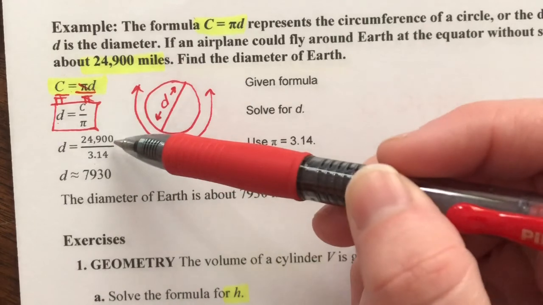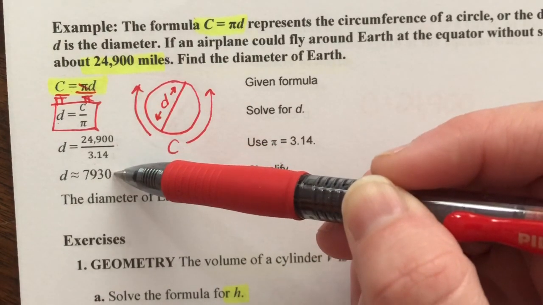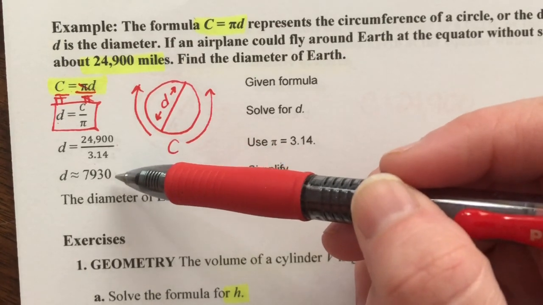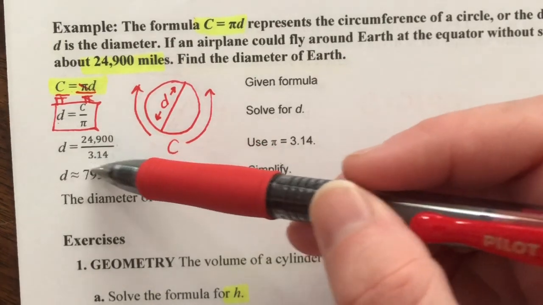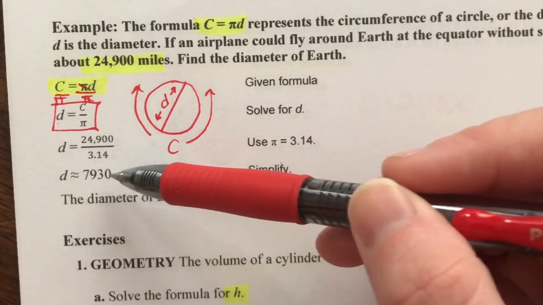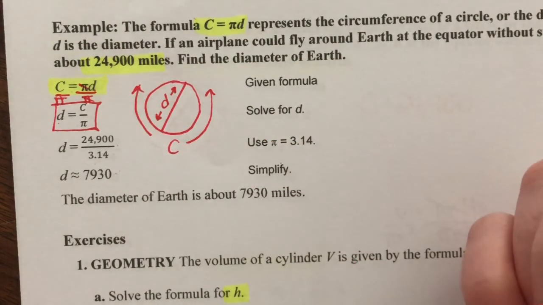And if they divide 24,900 by 3.14, they get about 7,930. And we say about, it looks like they rounded to the nearest whole number. And also we were rounding with pi here, so it's not exact. But that would be the diameter of Earth if the circumference is 24,900 feet, okay?